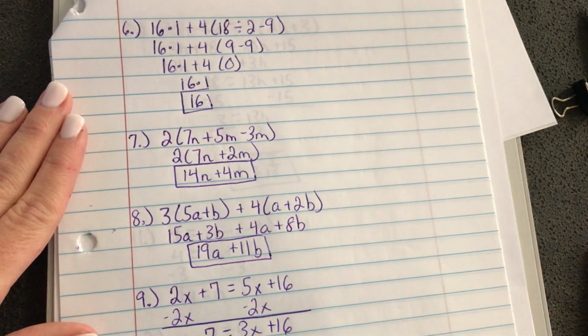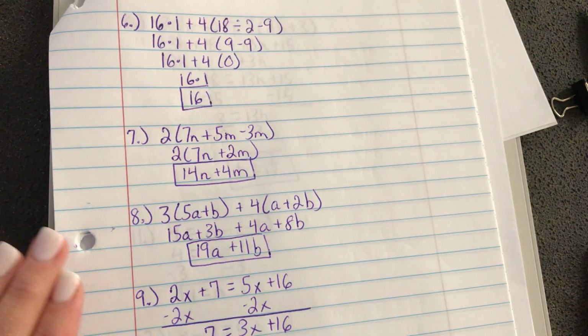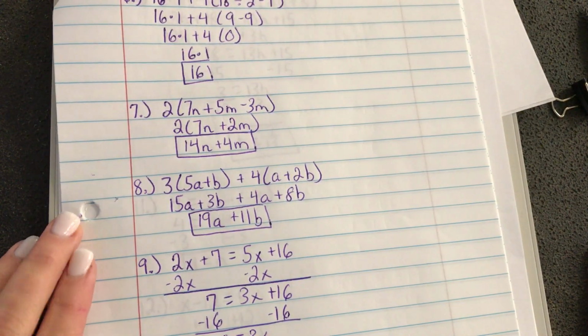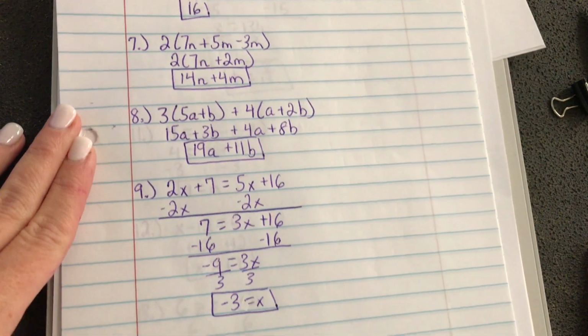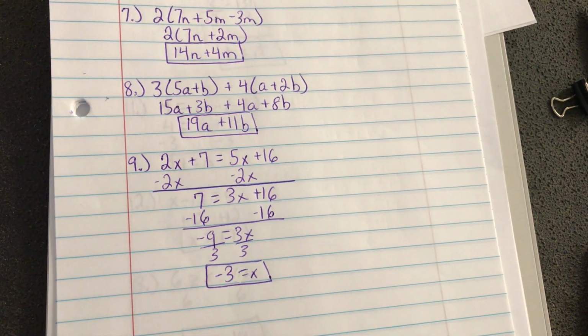Number 6, it was order of operations, or you can put it into your calculator. I was just showing you the steps. 7 is one we did, where you just have to distribute and combine like terms. 8 is the same thing. You have to distribute and combine like terms. And number 9, you have to move the variables to one side because you're solving for the variable. So always move your variable first, try to keep it positive, and then finish solving the problem.